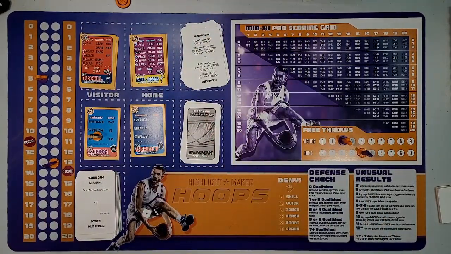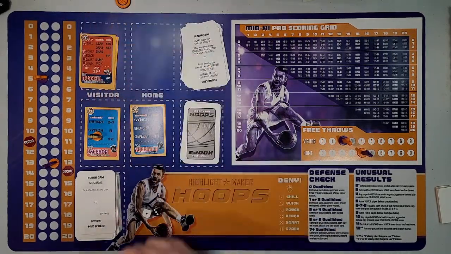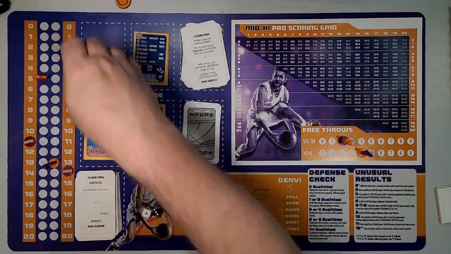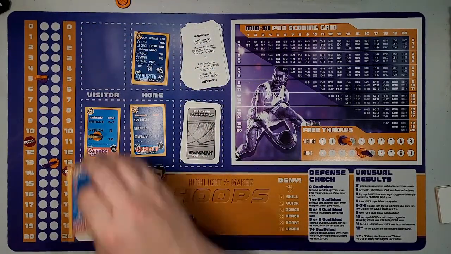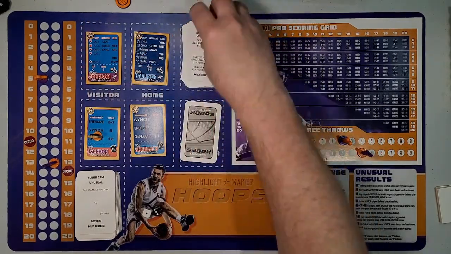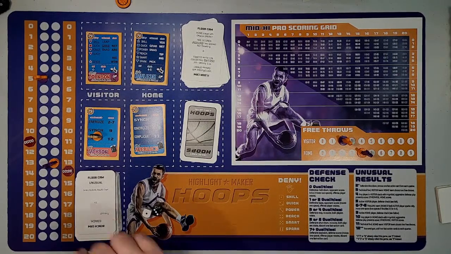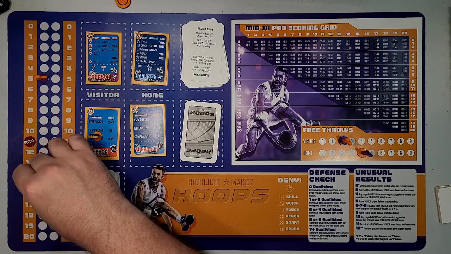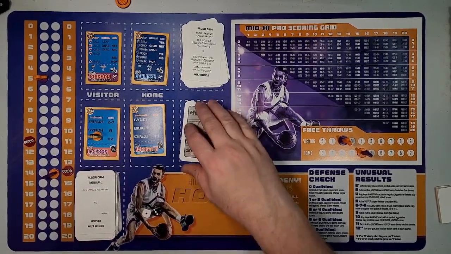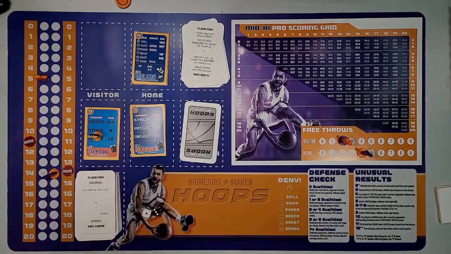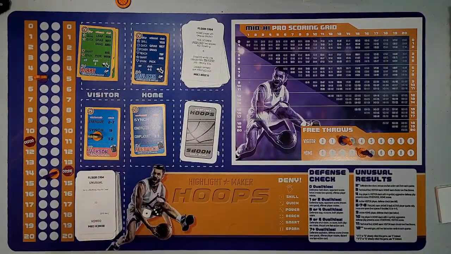Home player have smart. Yes, that is knocked away. No points. And we are coming down to the wire. Last couple of cards here. Home player with offensive spark. Yes, that is more points. John Havlicek. And they have reached that end of the marker. And that is where the game itself ends.